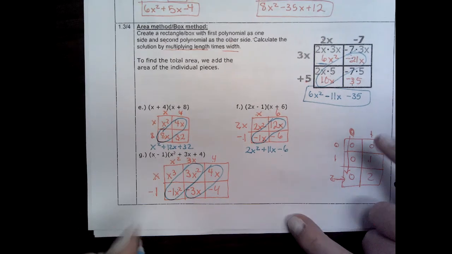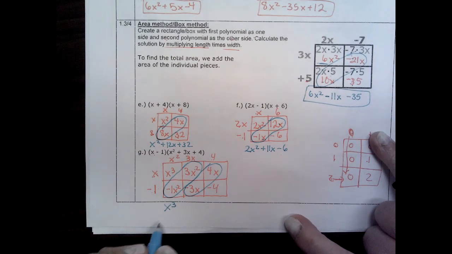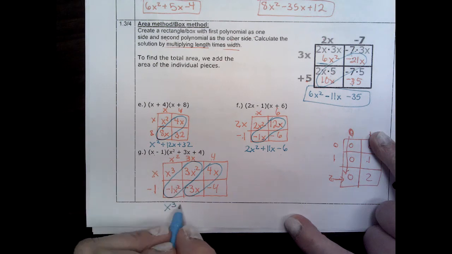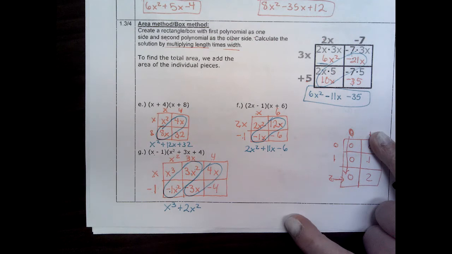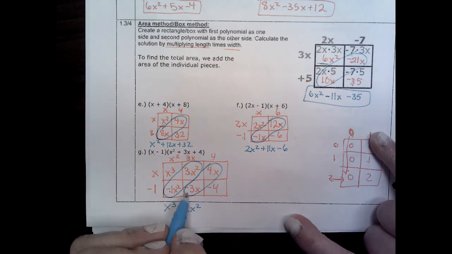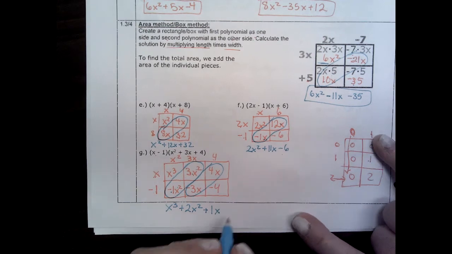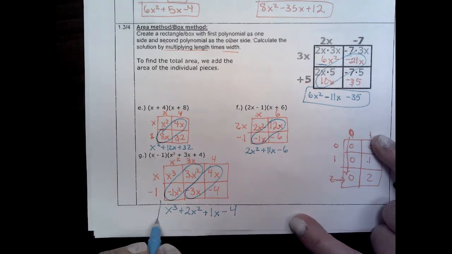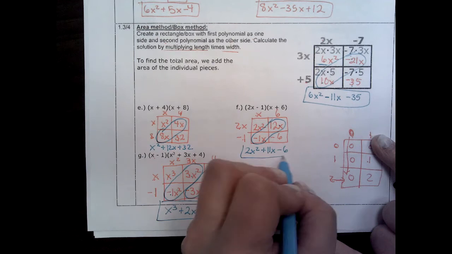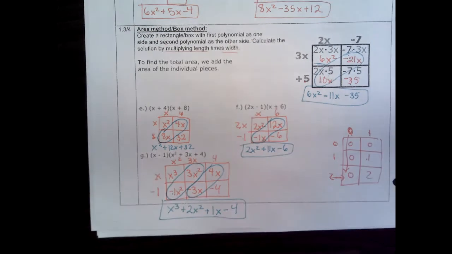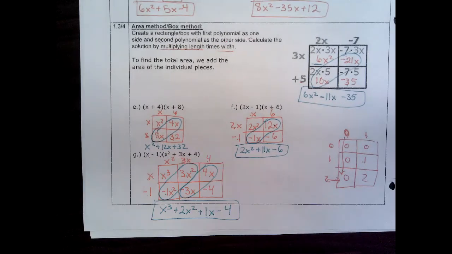Okay, so this is our first one, x to the 3rd. Then we're going to combine these two and we get plus 2x squared, 3x squared minus 1x squared. 4x minus 3x is plus 1x or plus x. And then minus 4. And that's our final answer. Okay. So there's a couple of different methods you can use when multiplying.